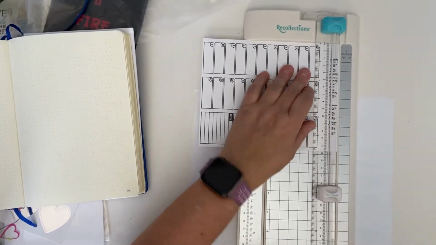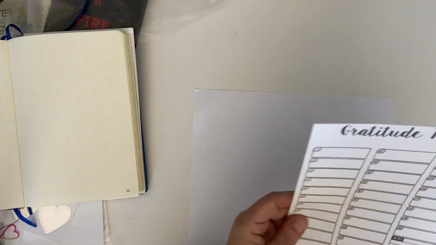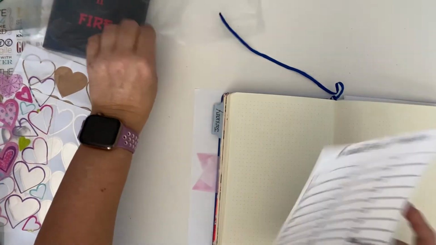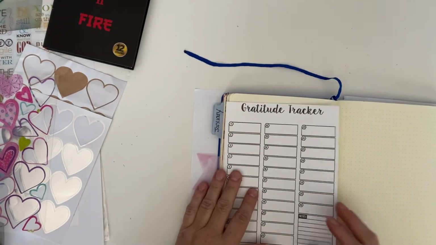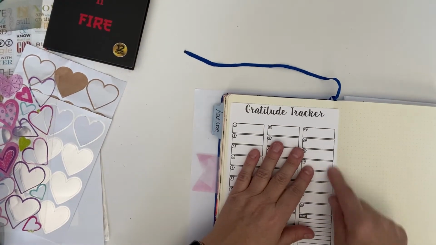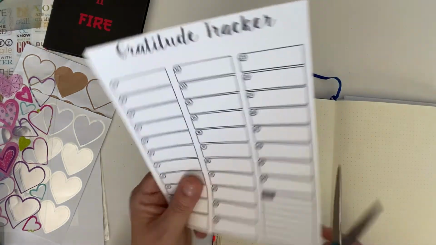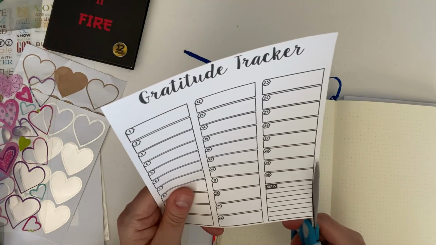There we go. That part is there, but now we have to fit it, and you might have to do some trimming with scissors. So yes, definitely. I don't want to put it through my trimmer again because I have to get too close to the edges. So I'm just going to take my scissors and cut up really close to that edge.